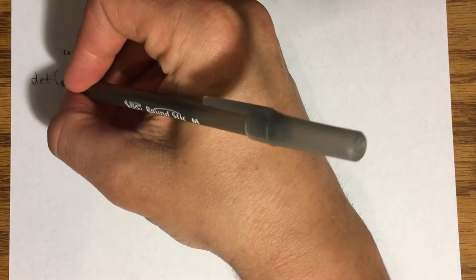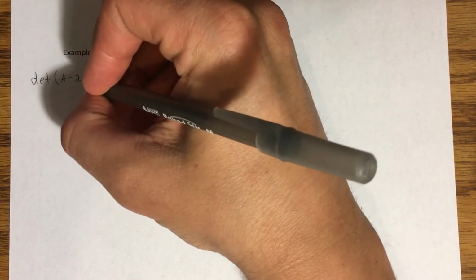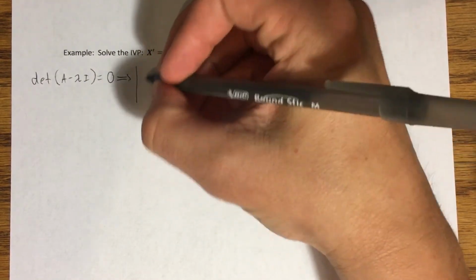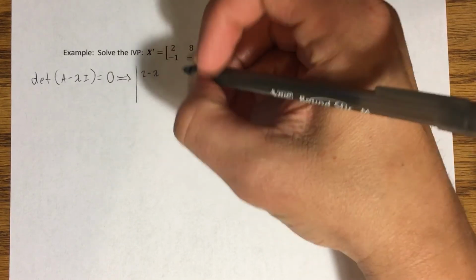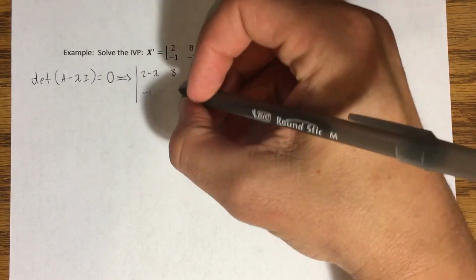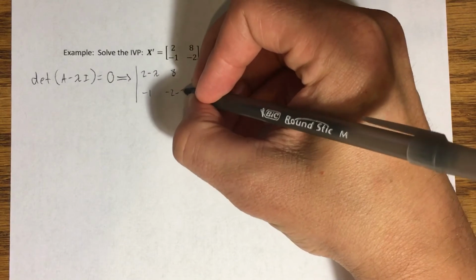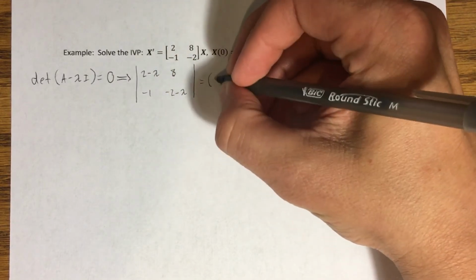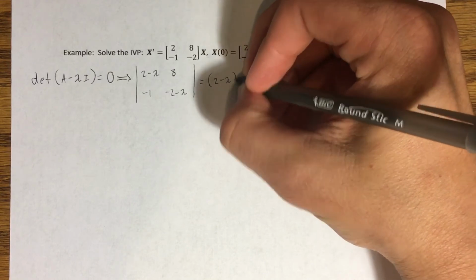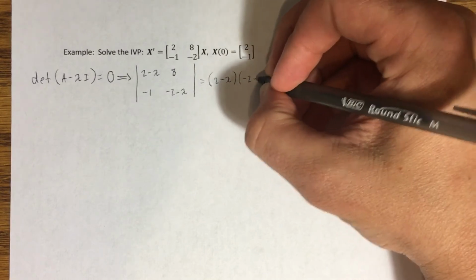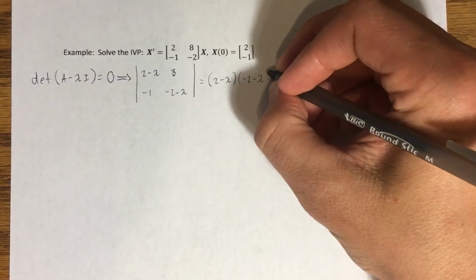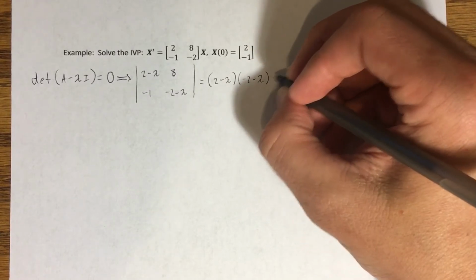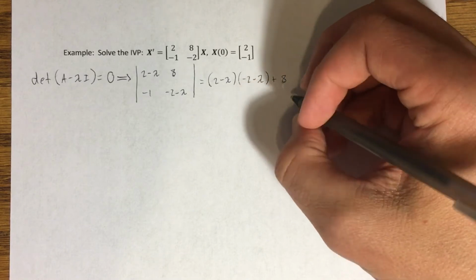Determinant of A minus lambda I equals 0. That means we're looking at 2 minus lambda, 8, negative 1, negative 2 minus lambda. This is equal to 2 minus lambda times negative 2 minus lambda, minus 8 times negative 1, so plus 8.